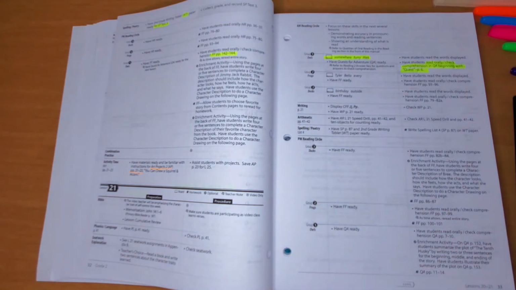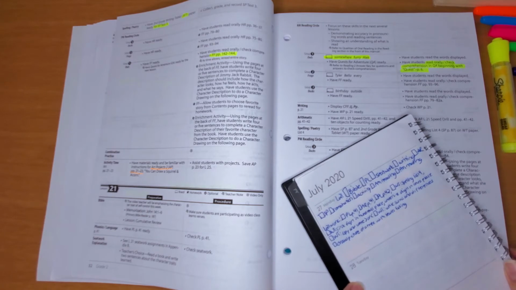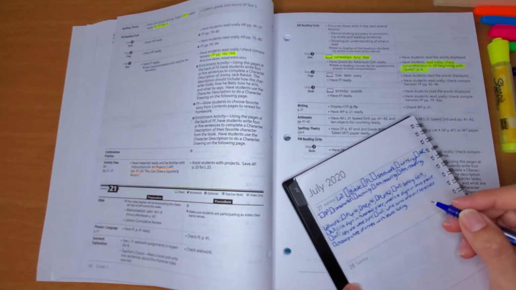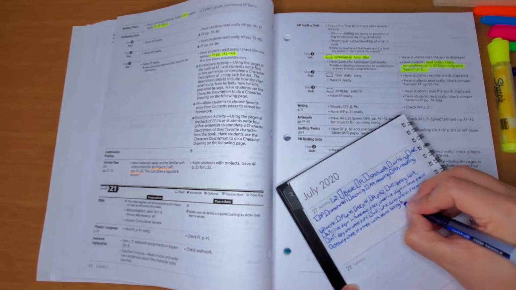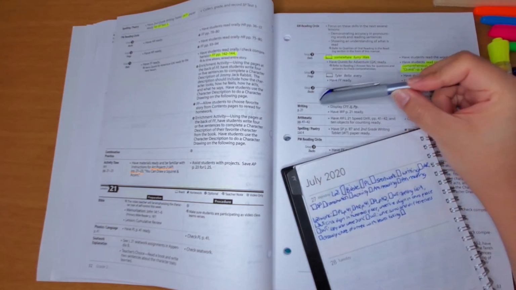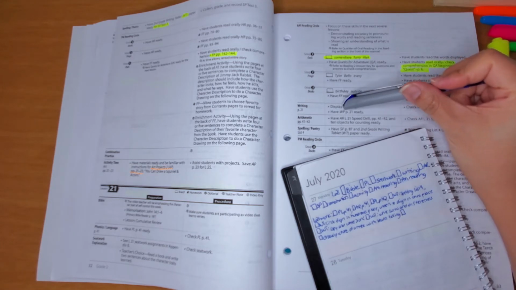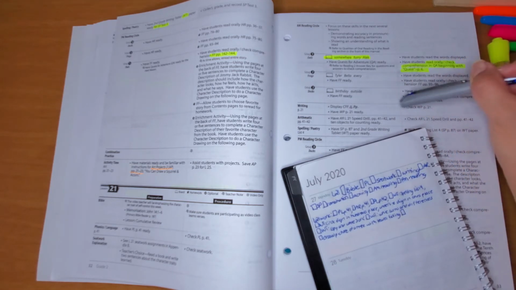Then is writing. During his writing video, he'll be working on Writing with Phonics, page 21.